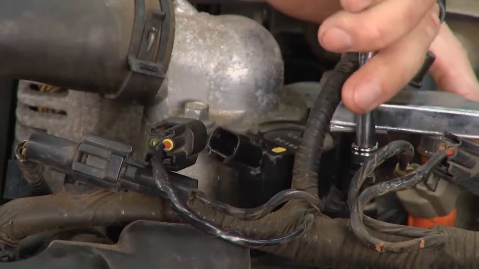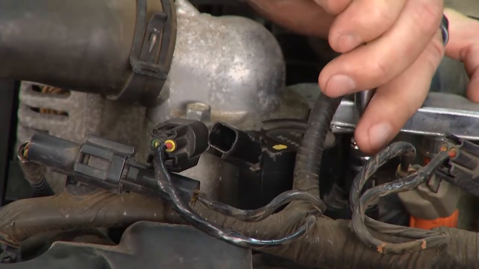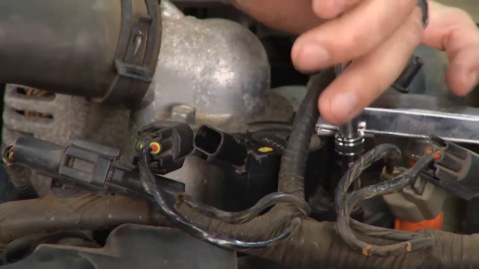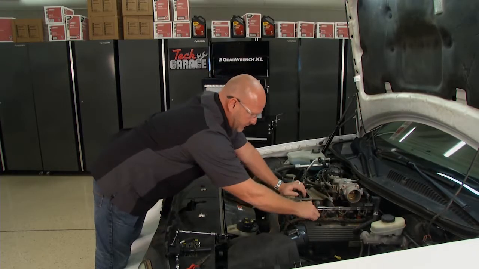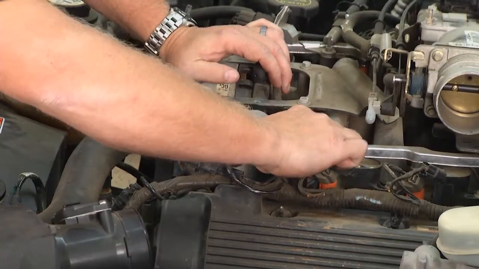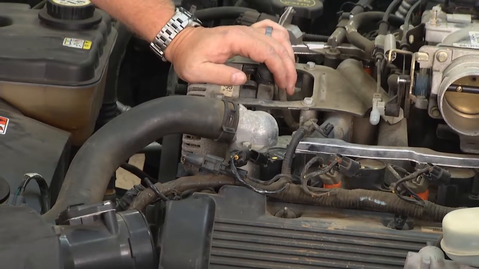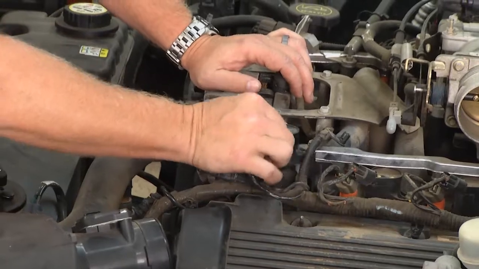Work down in here, back it out, and we're going to lift this coil pack up out so we can get a good accurate test with a spark tester. Little tip, remove this bolt. You don't want to drop that down the hole. Ignition coil pack comes up out.